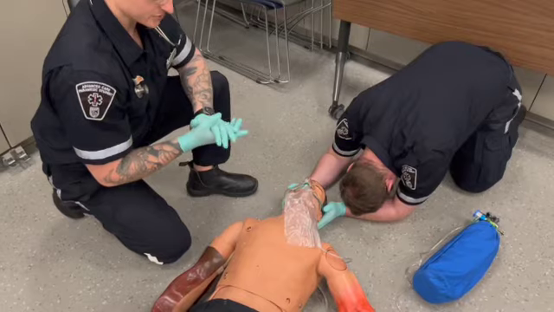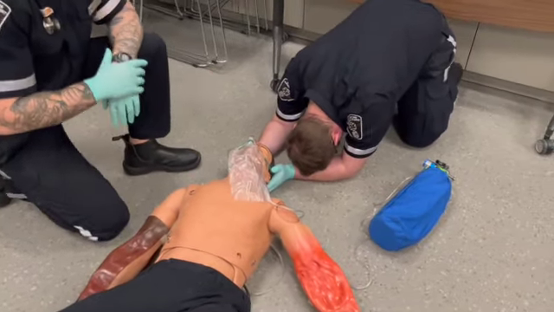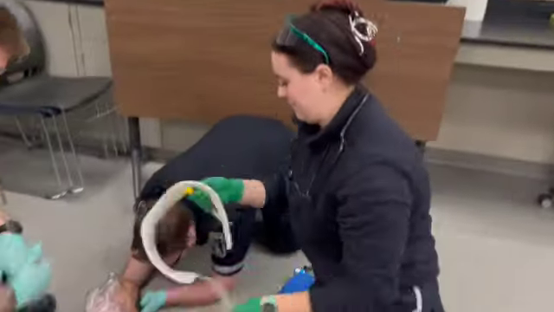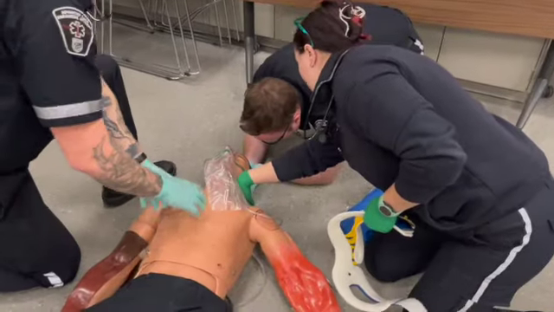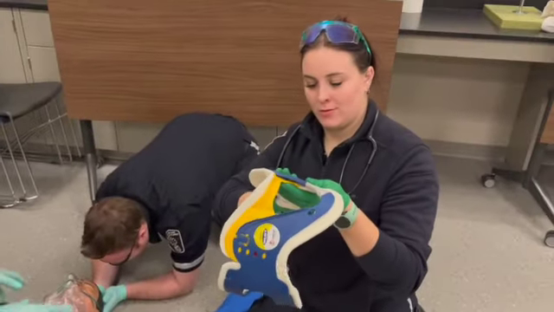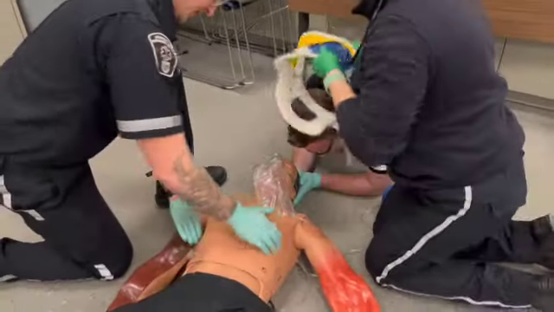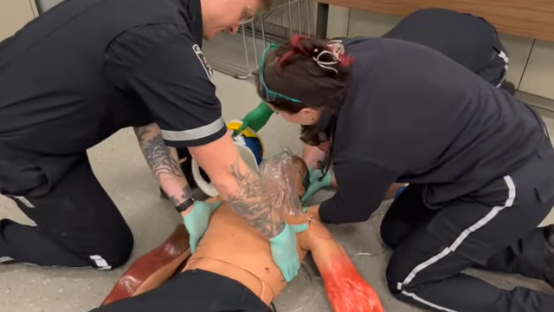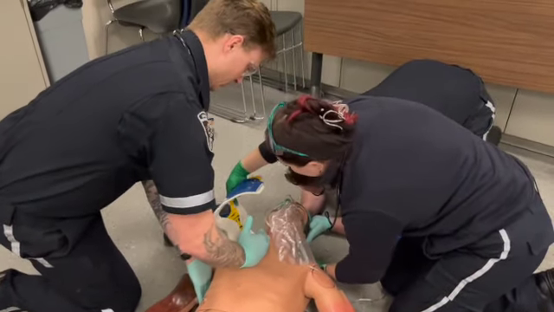Due to the mechanism of injury, I'm going to delegate Sarah to apply a cervical collar while I move down to the chest and continue with my initial assessment. So I'm going to assess the chest. I'm going to visualize again for DCAP-BTLS and any obvious signs of trauma. I'm going to palpate for tenderness, instability, and crepitus on the ribs and along the sternum.